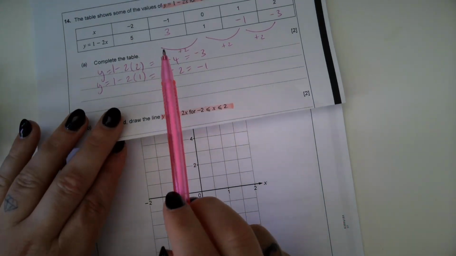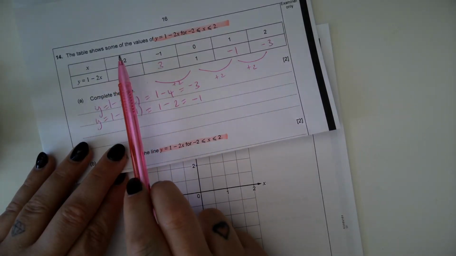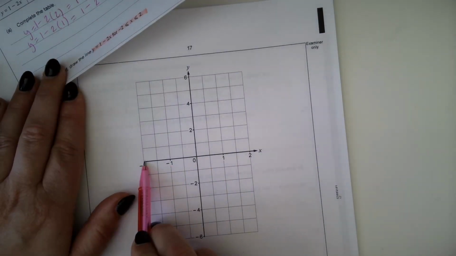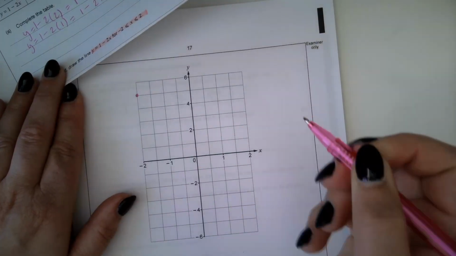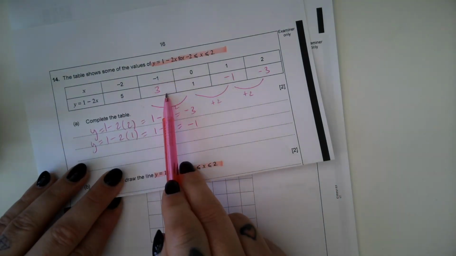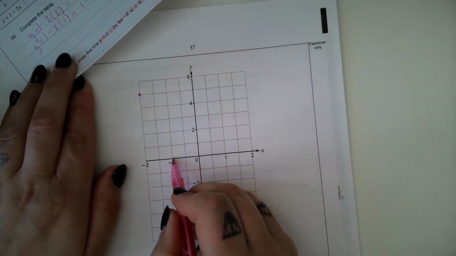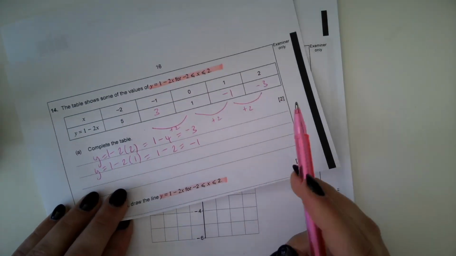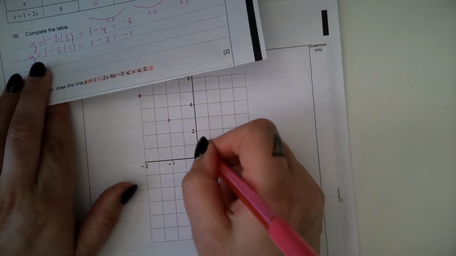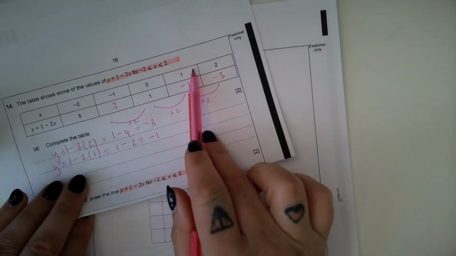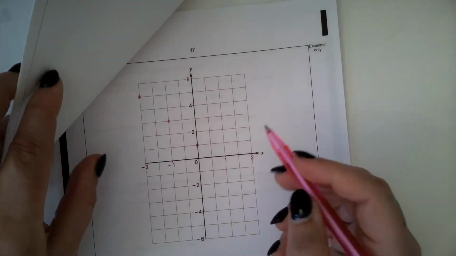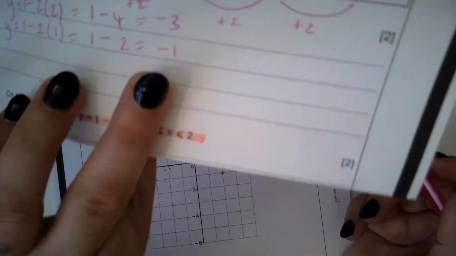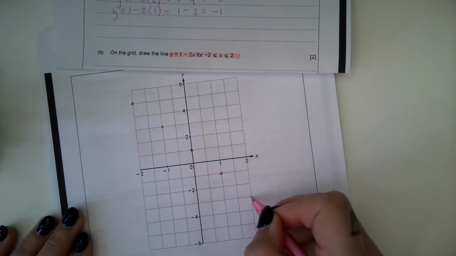So we're going to treat them as coordinates. We've got an x coordinate and a y coordinate. So we're going to go to -2 on the x and 5 on the y. So -2 on x and 5 on the y would be here. -1 on x and then 3 on y. So -1 and then 3. 0 on x and 1 on y. So 0, 1. 1 on the x, -1 on the y, and then 2 on the x and -3 on the y, so 2 and -3.